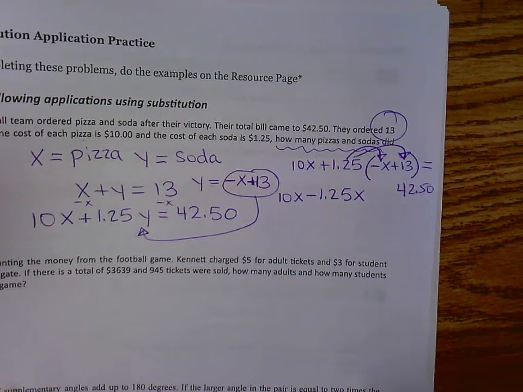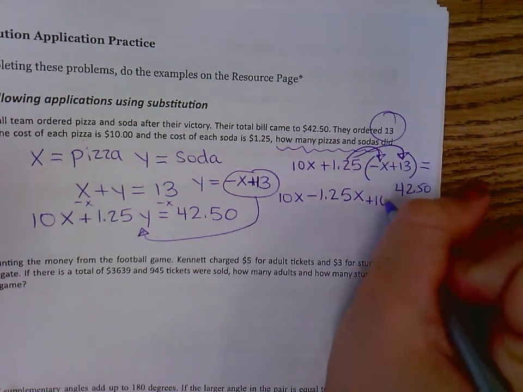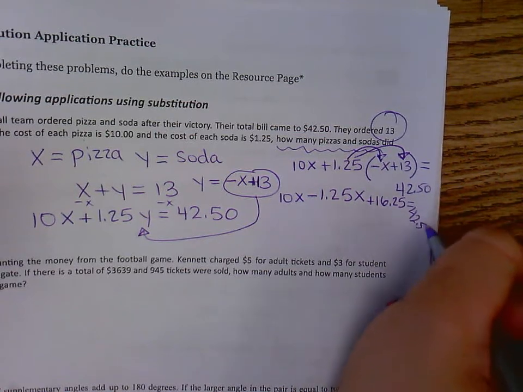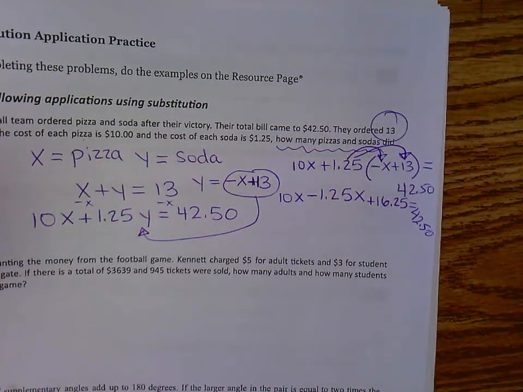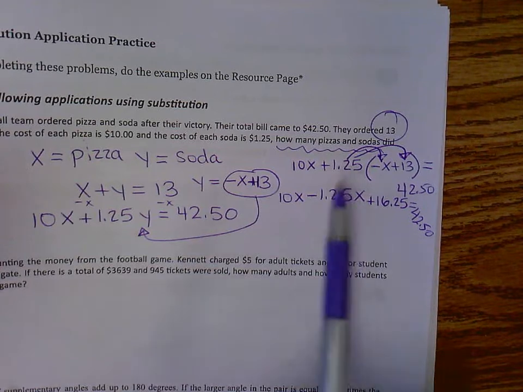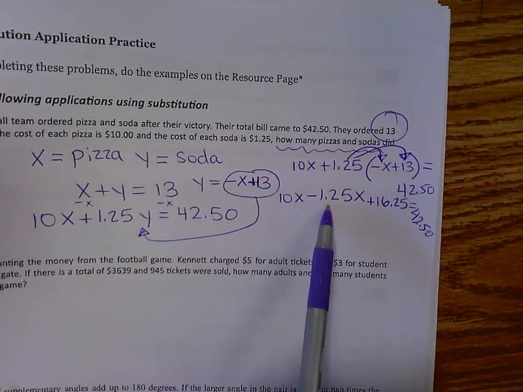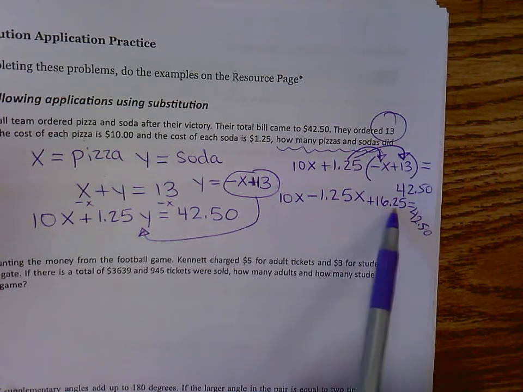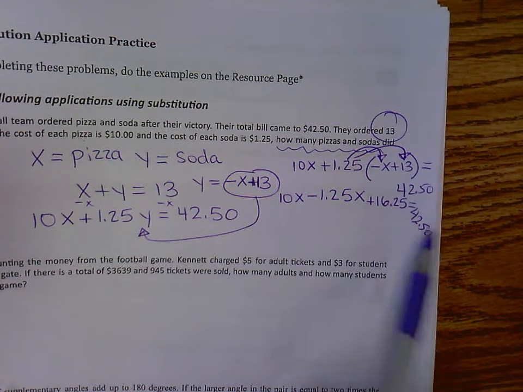It is $16.25. I hate when I screw up and don't leave myself enough room. So 10x minus $1.25x plus 16.25 equals 42.50.